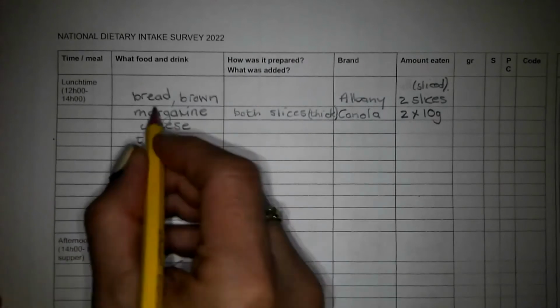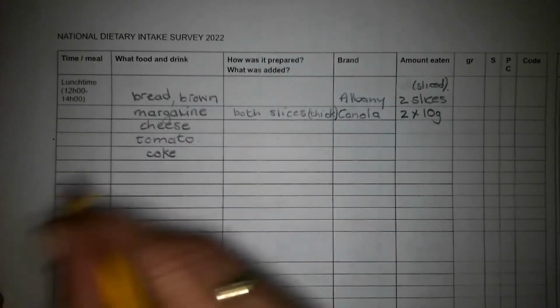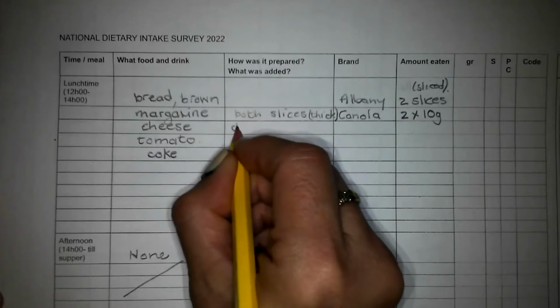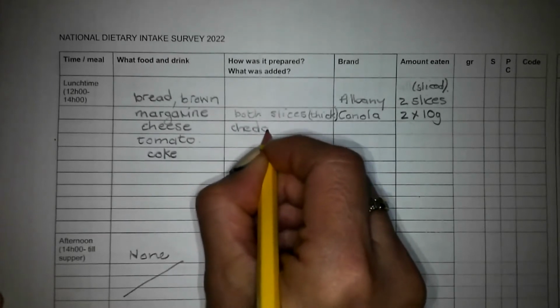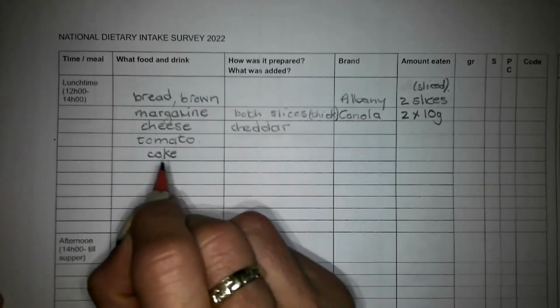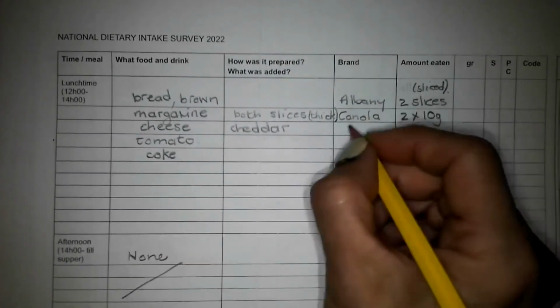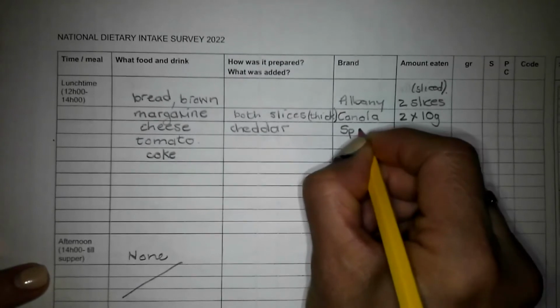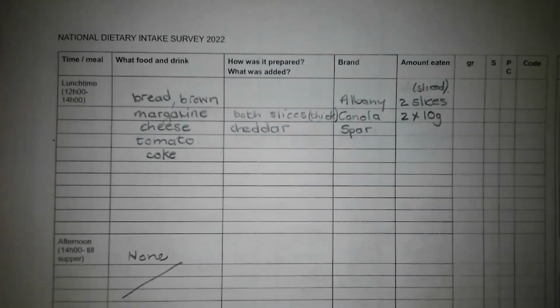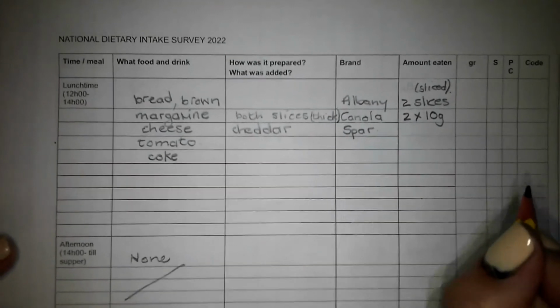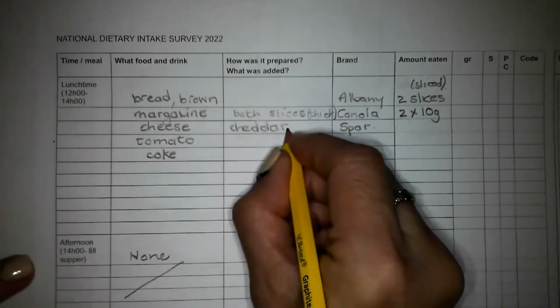So your participant ate cheese, and for instance, you identified it was cheddar cheese, and you have your brand. It was also a Spar brand. And you identified that it was processed.